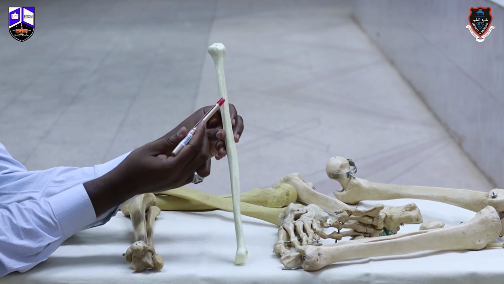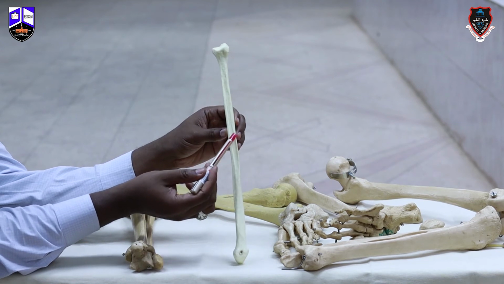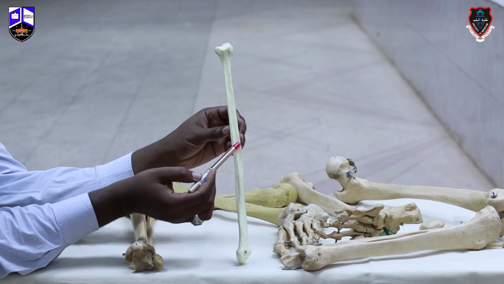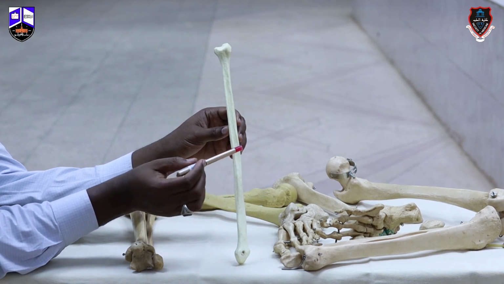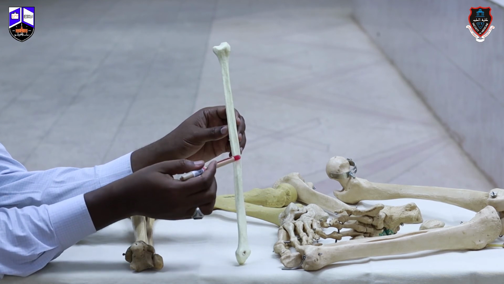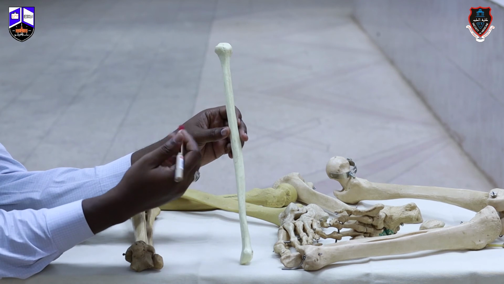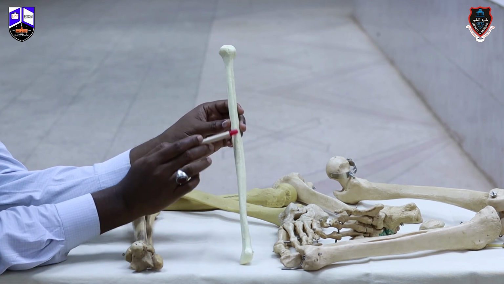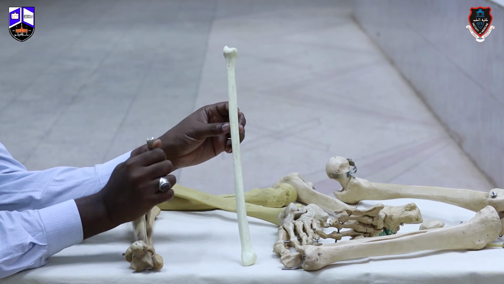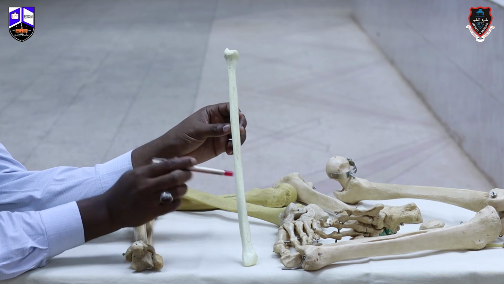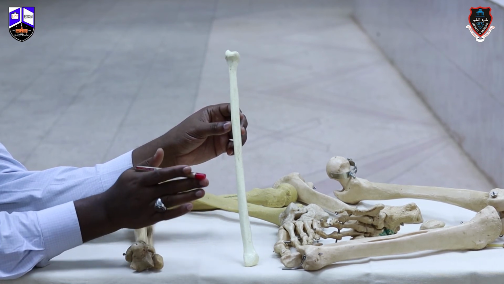Lateral to it, we have another border here. It is the anterior border of the fibula. Between the anterior border and the interosseous border, we have the extensor surface of the fibula, which gives rise to the extensor muscles of the leg, or the anterior compartment of the leg. Lateral to the anterior border, we have this surface called the lateral surface, which has another name, the peroneal surface. This surface gives rise to the peroneus longus and brevis, which form the lateral compartment of the leg.